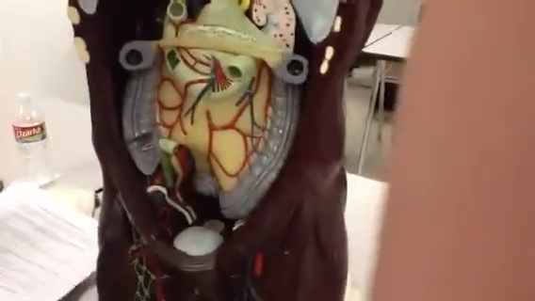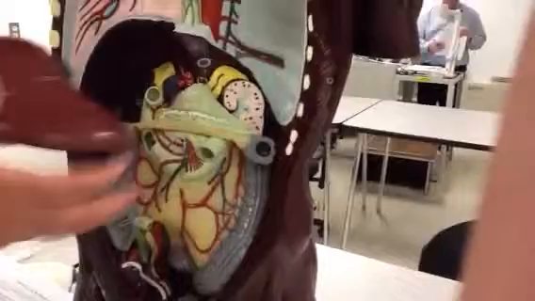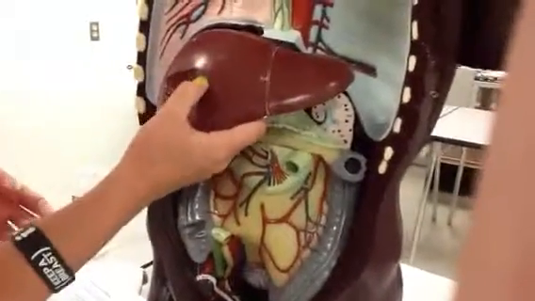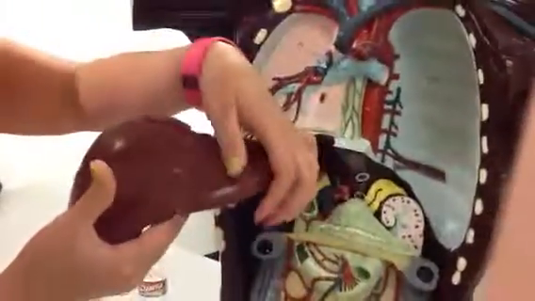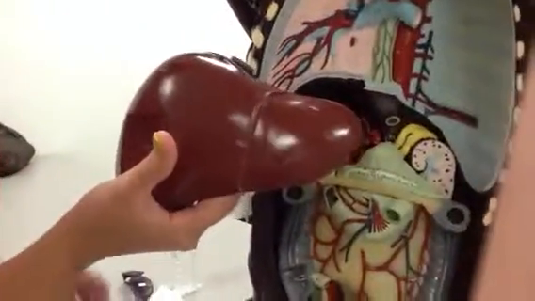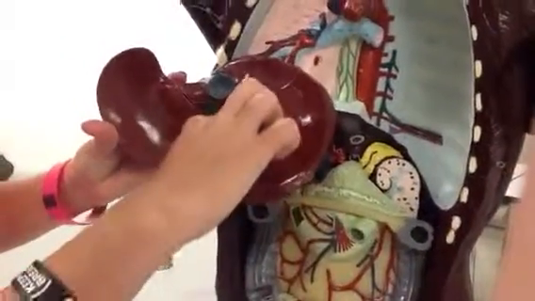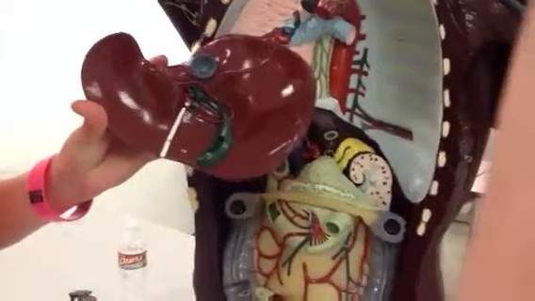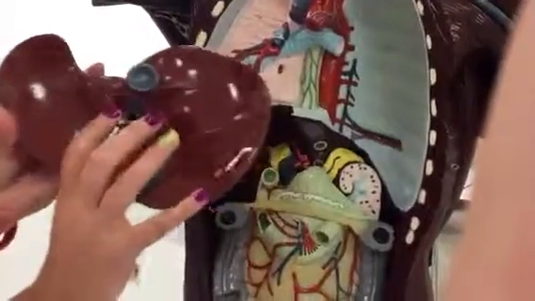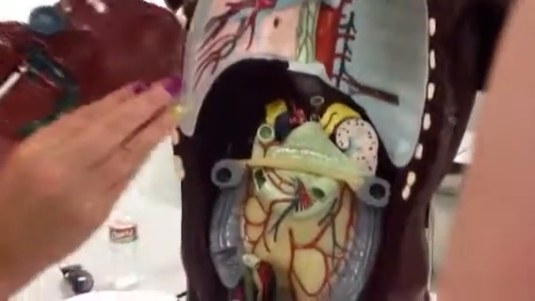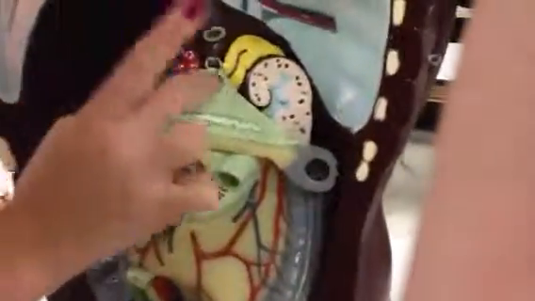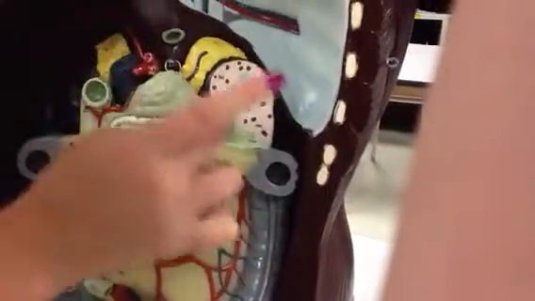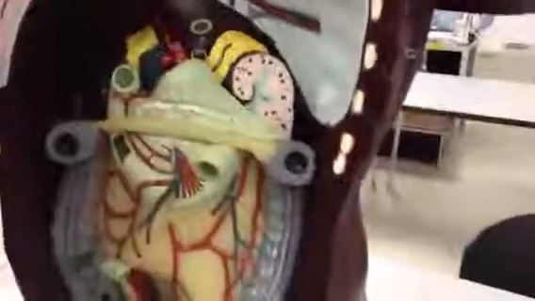So next we have the liver. This is the liver. It goes in here this way. So this is the right lobe of the liver, the left lobe of the liver, and the gallbladder is this green section on the other side of the liver. And then finally, the pancreas is this whole piece here. Okay, thank you very much, Casey.